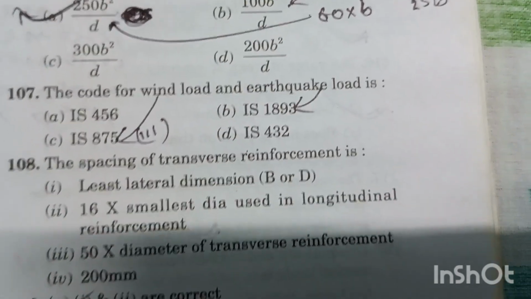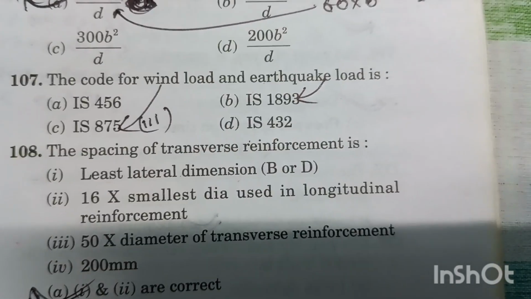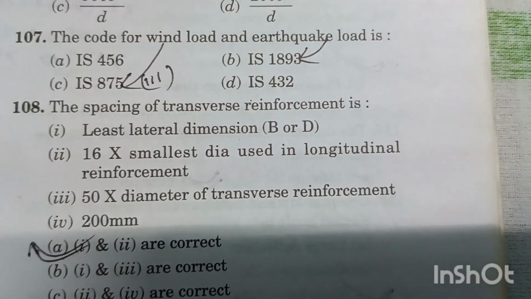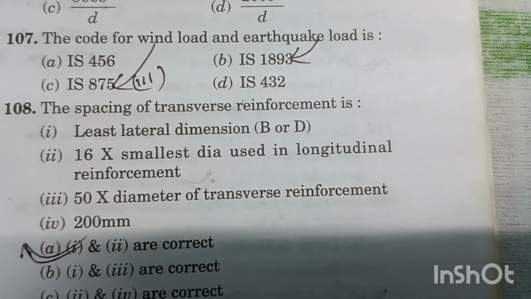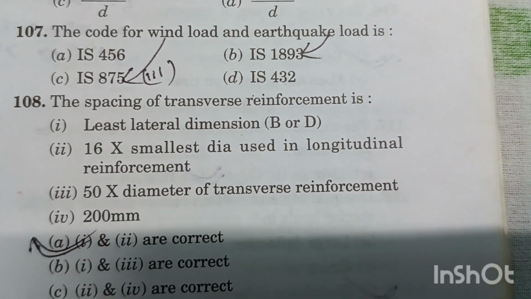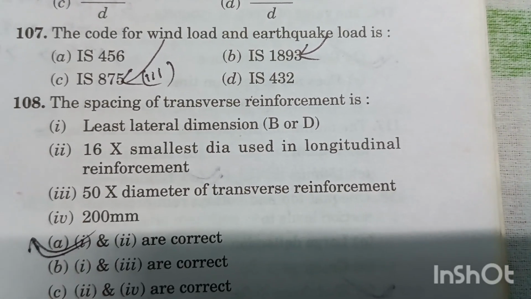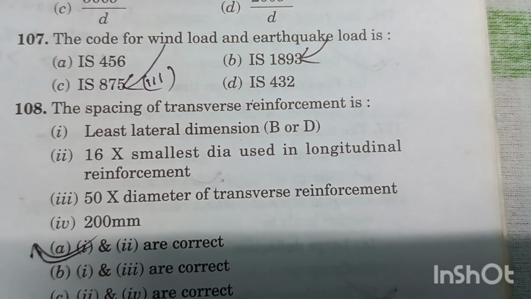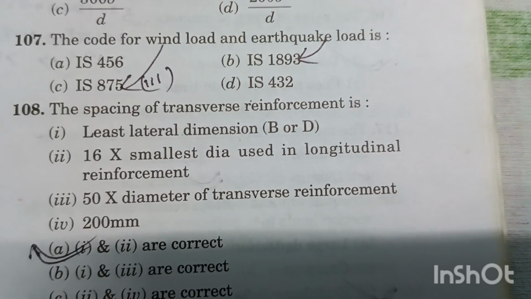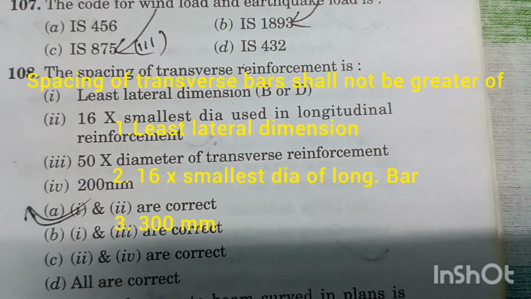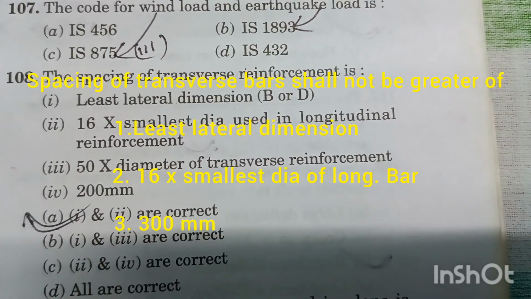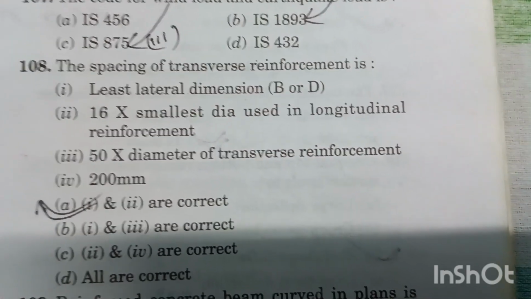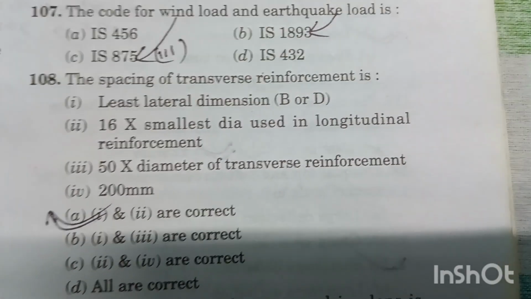Question number 108. The spacing of transverse reinforcement is. Option 1: least lateral dimension B or D. Option 2: 16 times smallest dia used in longitudinal reinforcement. Right. Option 3: 50 times diameter of transverse reinforcement. No. And option 4: 200 mm. No. So option A is the right answer. 1 and 2 are correct. Least lateral dimension and 16 times smallest dia used in the longitudinal reinforcement, whichever is less.